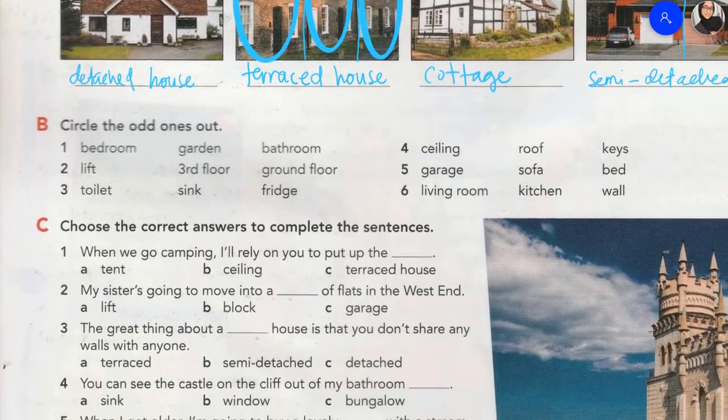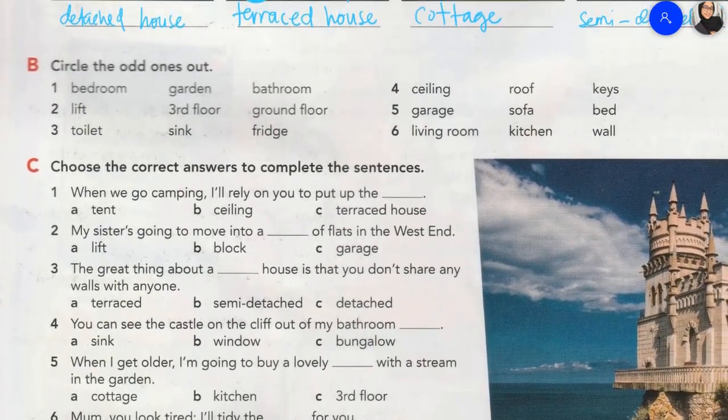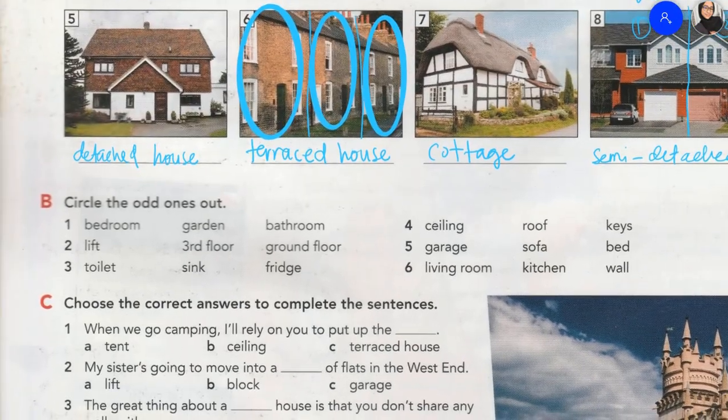Okay, now let's look at the next task, task B. Let's read the instruction. Circle the odd ones out. Odd means yang pelik, yang lain daripada yang lain. Different from another, different from other things. Okay, contohnya, I give you an example.